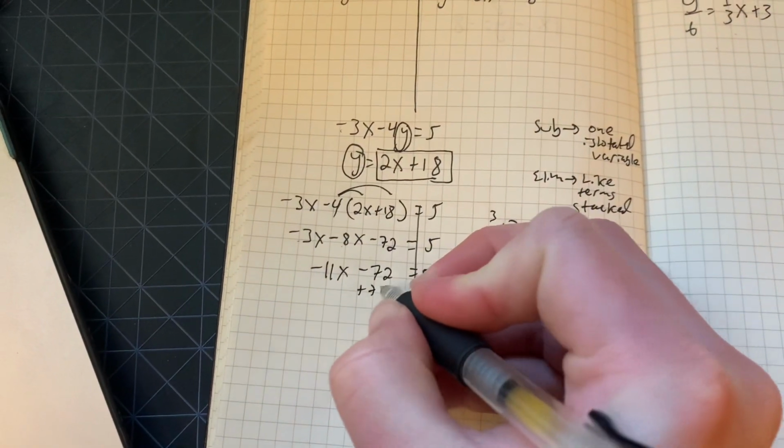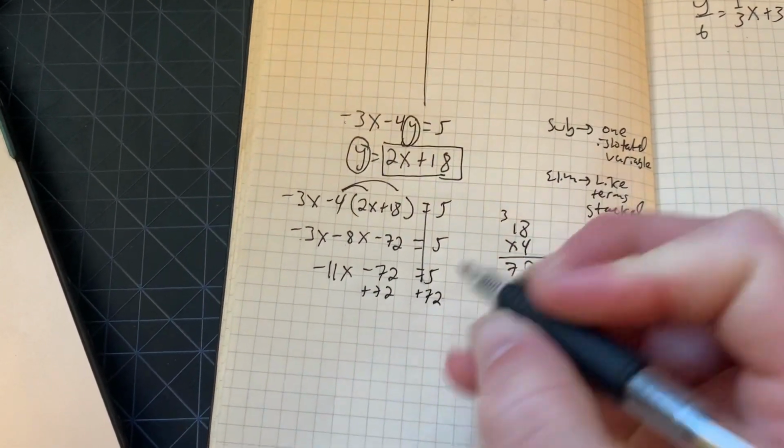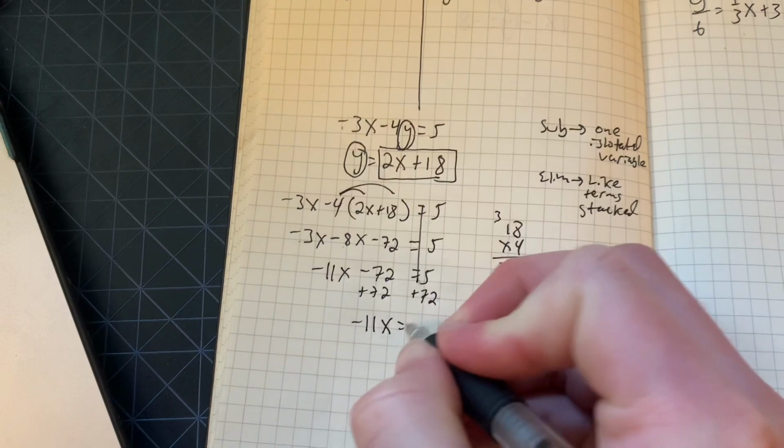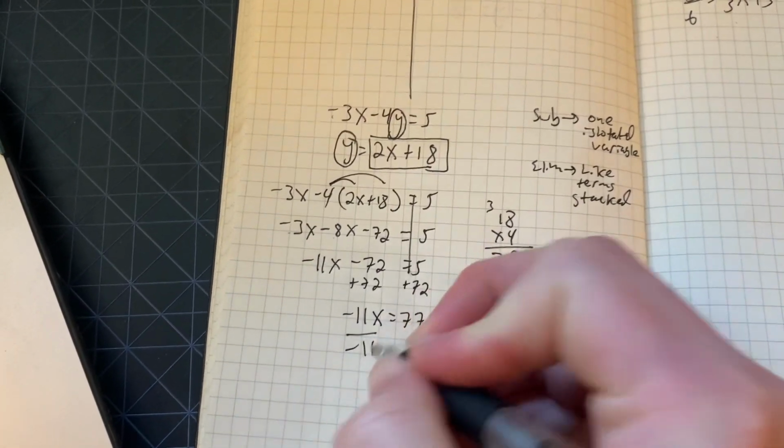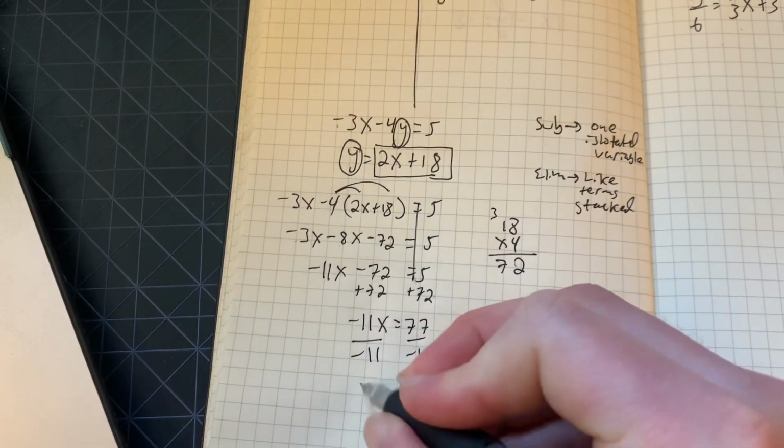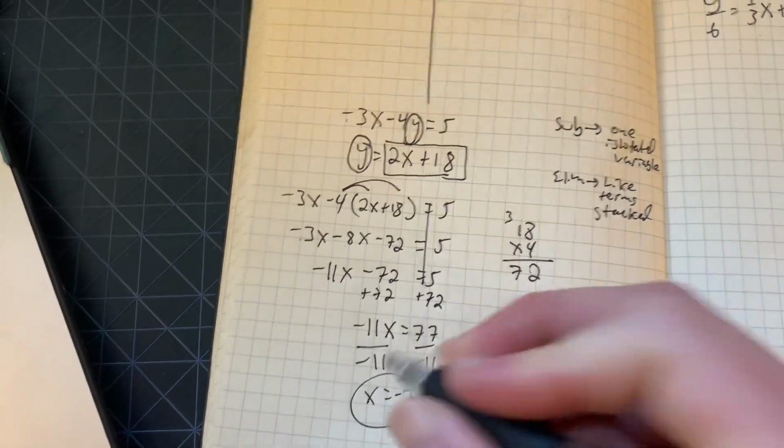And then I'll add that 72 to each side. Get -11x equals 77. Divide both sides, and voila. I get that same x equals -7 that my graph already confirms.